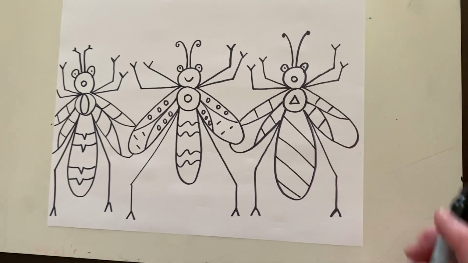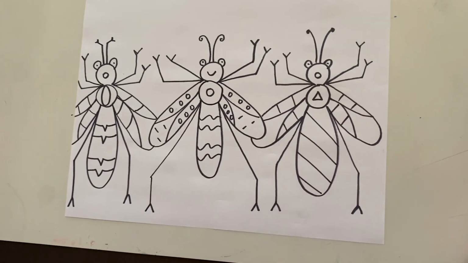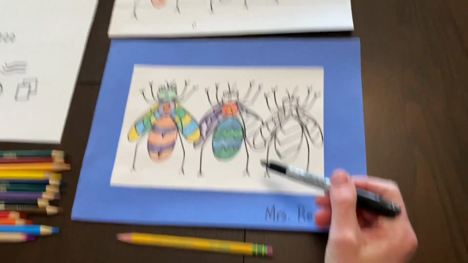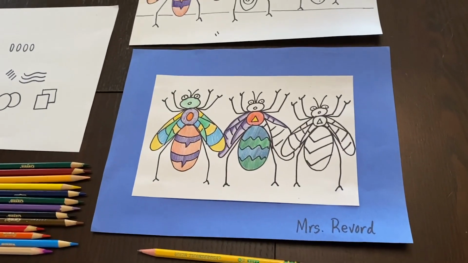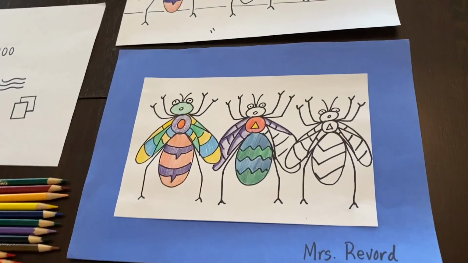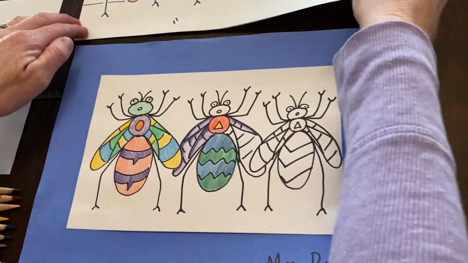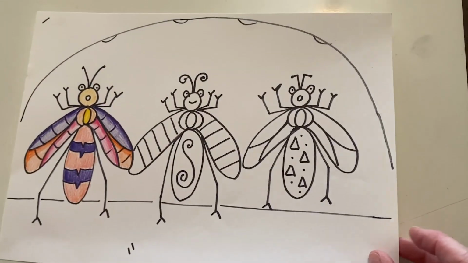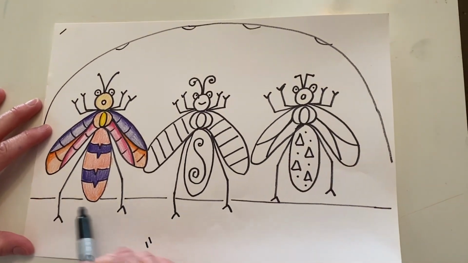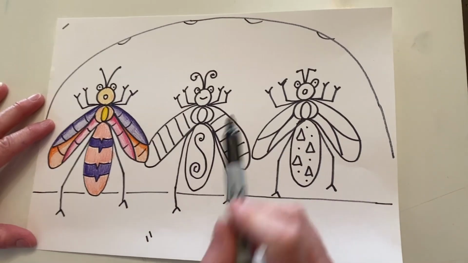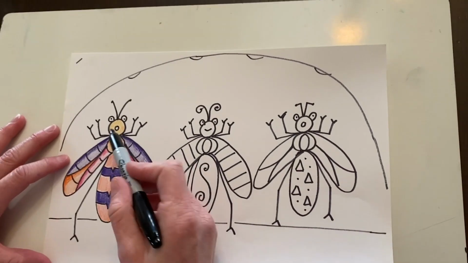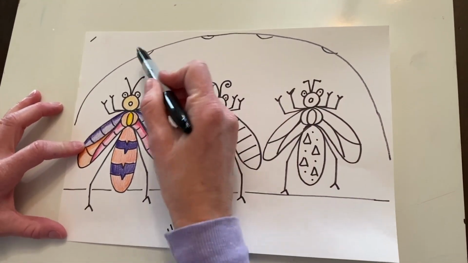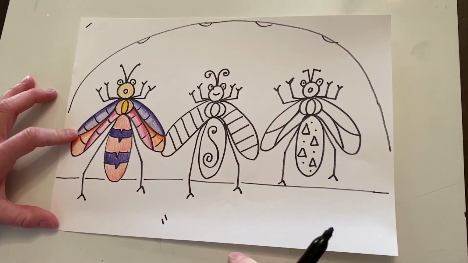All right, now, here's what you're gonna do. When you're finished with all that, you can do one of 2 things. One, you can leave it blank like this and just start to color it in. Or what you can do is, you can do this. You can create a background to your situation and to your cool picture. I created a stage because I thought maybe it looked like my bugs were dancing or singing on stage. So I kind of created a little bit of a stage with some lights and they're dancing along here.